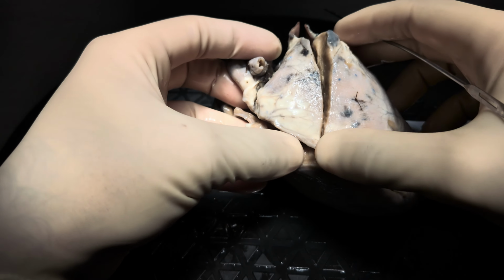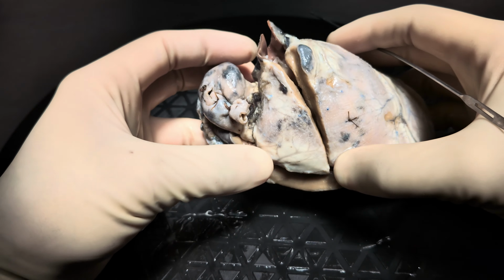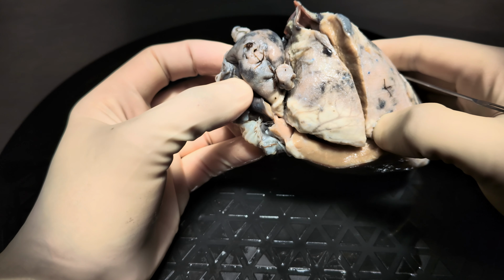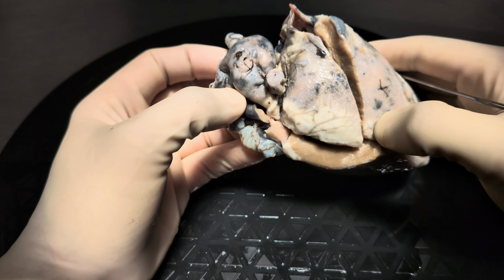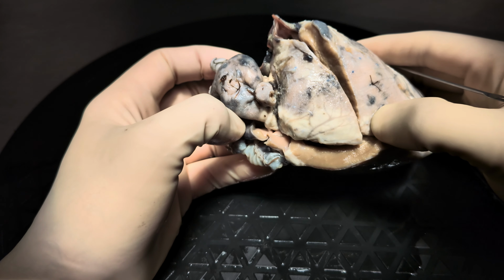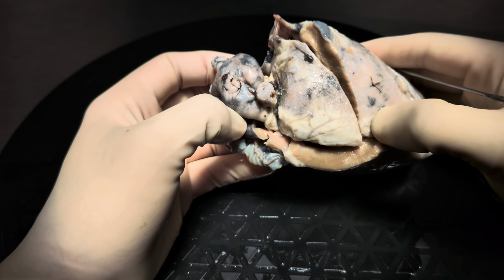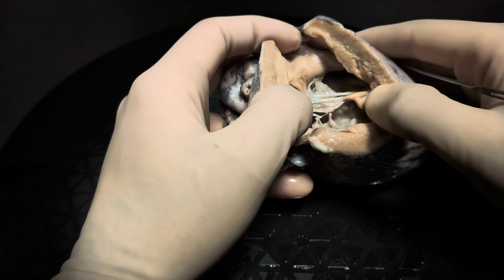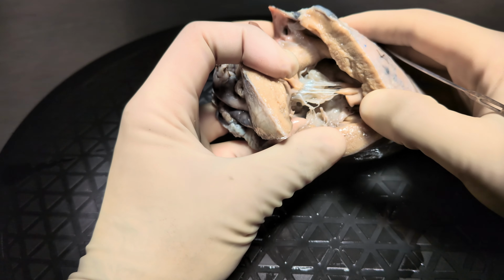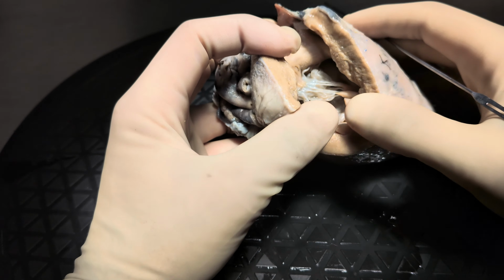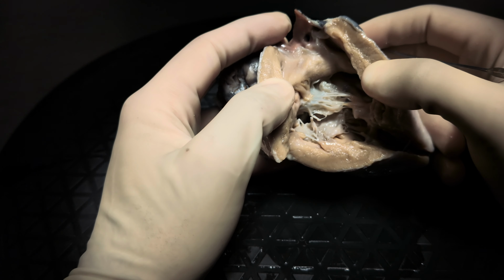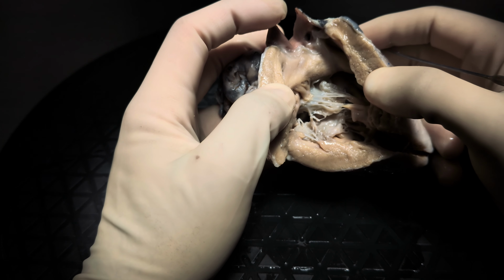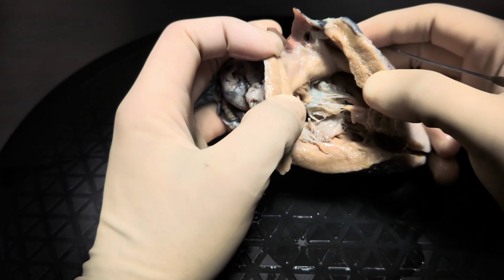So there is, in fact, usual arrangement of the atria. There are concordant atrioventricular connections, right-handed ventricular topology with a central perimembranous ventricular septal defect with discordant ventricular arterial connections with an aorta that's anterior and rightwards.